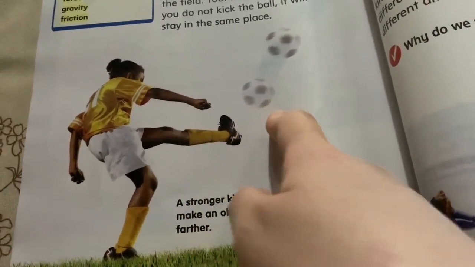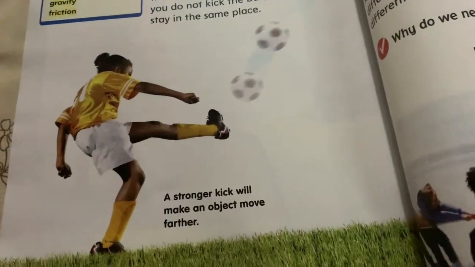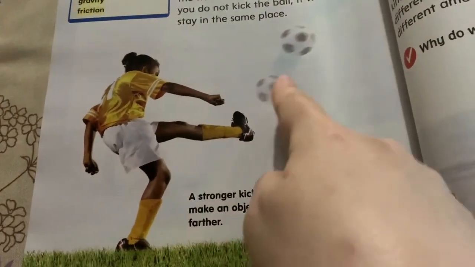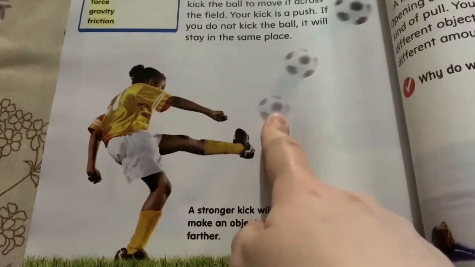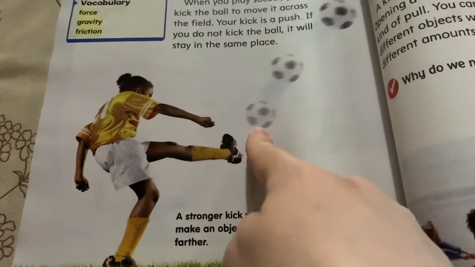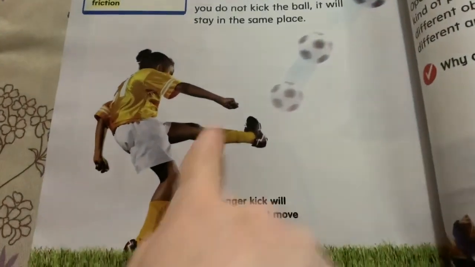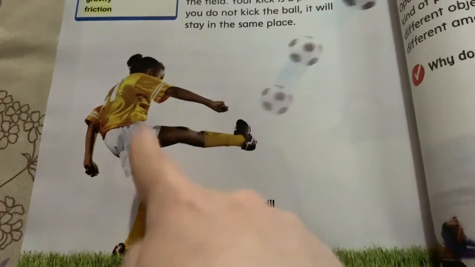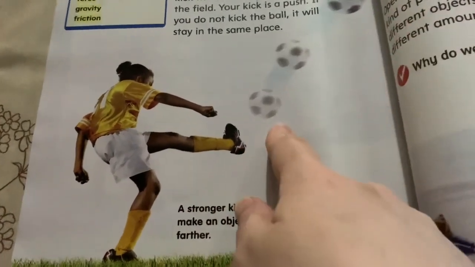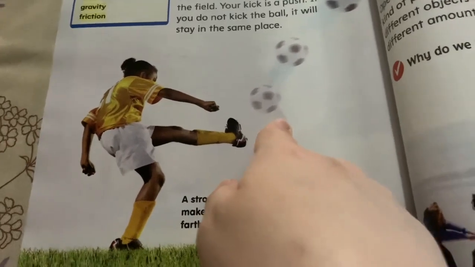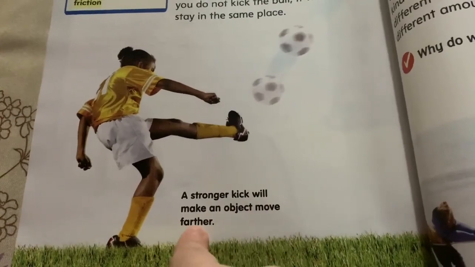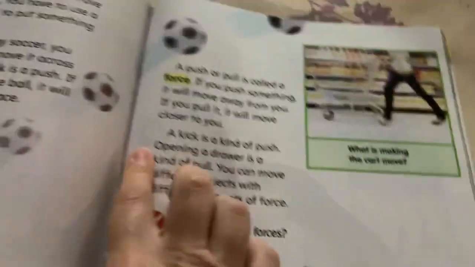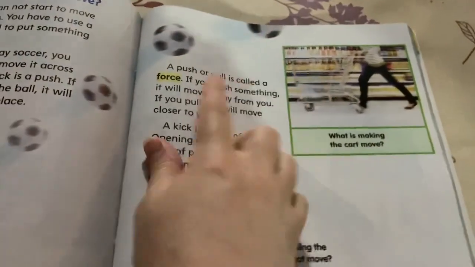Now, what do you think if the girl gives the ball a larger push? Will the ball get lower or higher? Of course, higher. So in order for the ball to go higher, the girl must give it a larger push, a harder push, or a harder kick. Okay? A stronger kick will make an object move farther. Let's go to the other page. You see the ball is getting higher here.